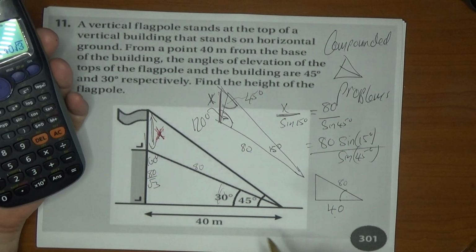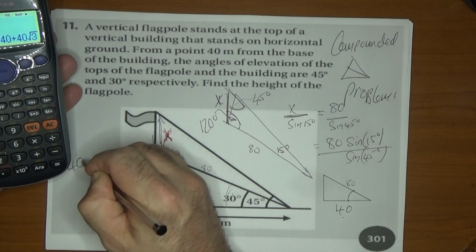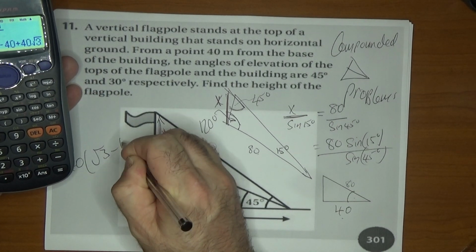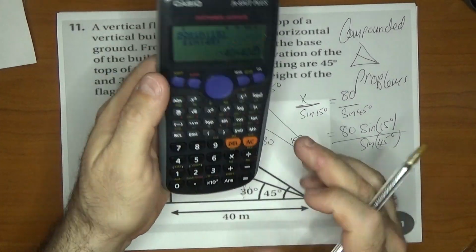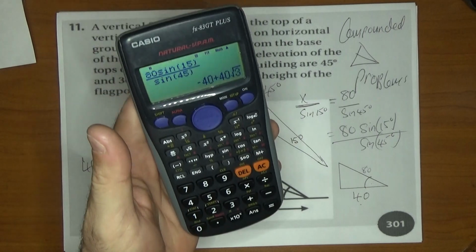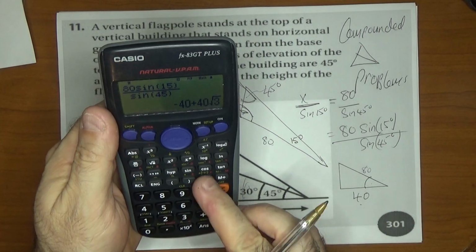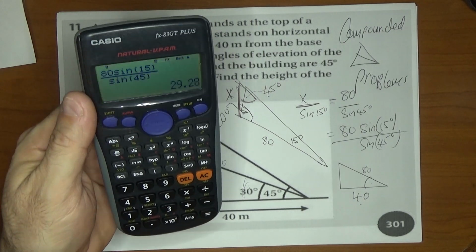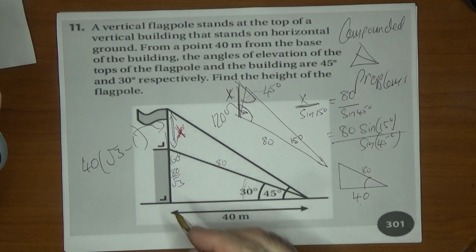Now they didn't say to find it in exact form. Certainly you could write it down. That would be 40 times root 3 minus 1. The exact value. Days gone by they would have asked for it in surd form because you'd be writing down the maths answer, not the engineer's answer. The engineer's answer is 29.29, because if you're cutting a flagpole you're only going to be able to cut it to so much accuracy anyway.